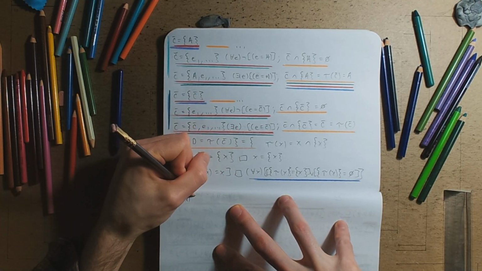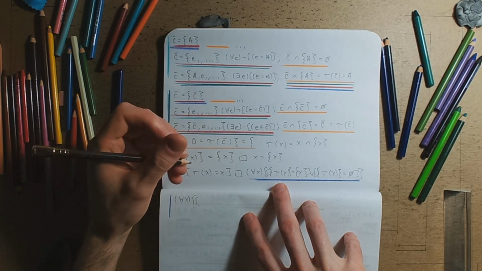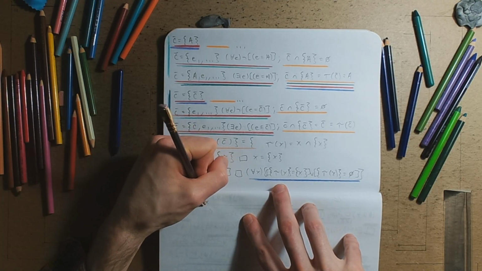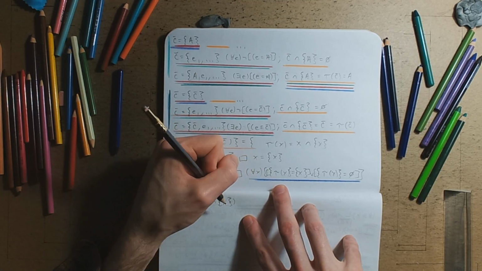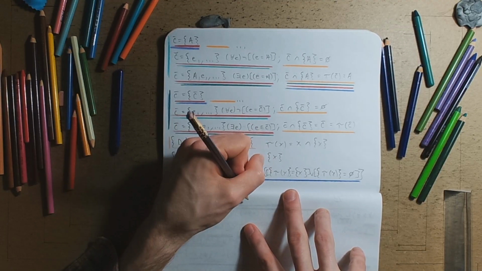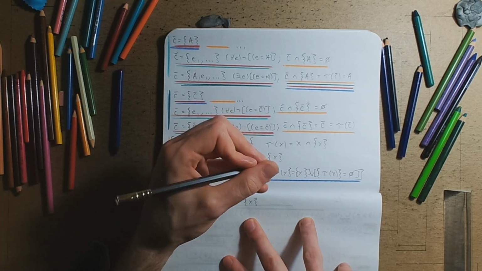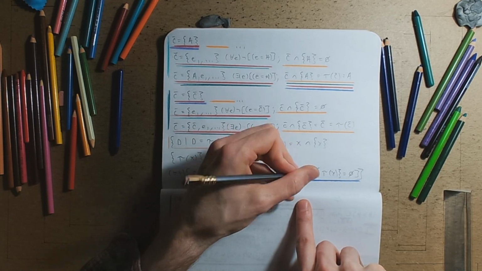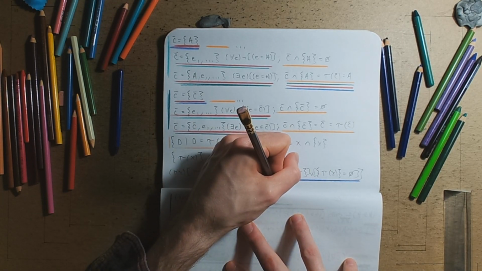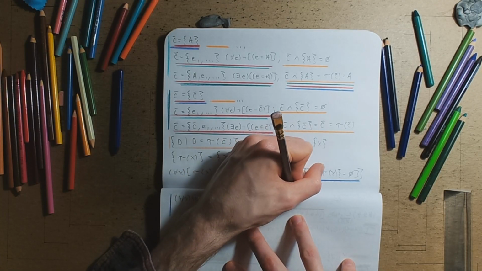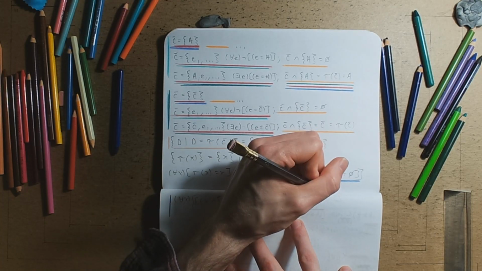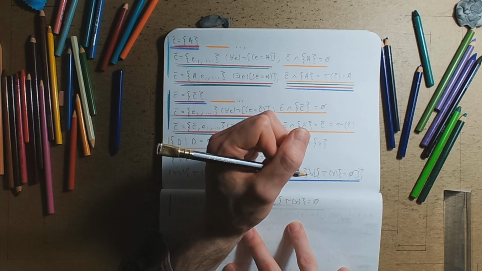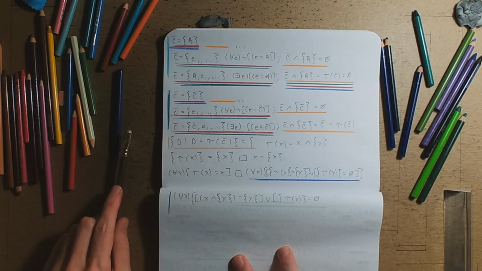So for all x, x intersection the set containing its elements x is equal to the set containing its elements x, or the set containing its elements tau of x is equal to the empty set. Or is it the set containing the empty set?